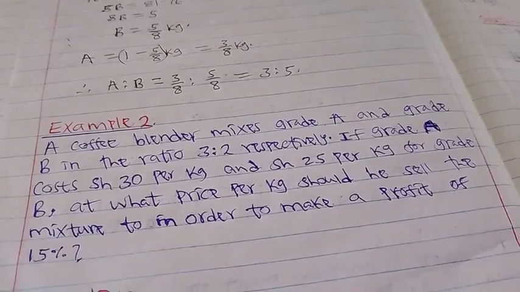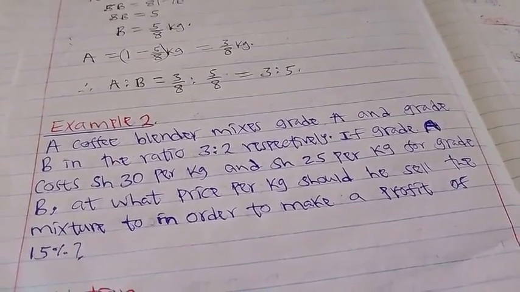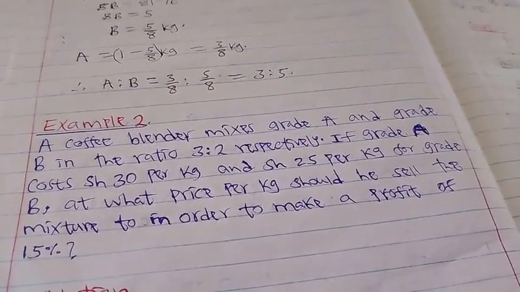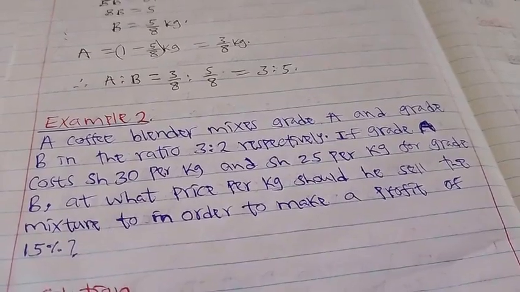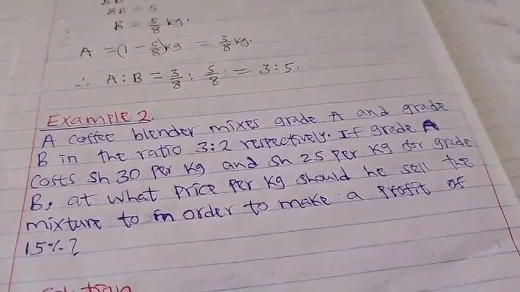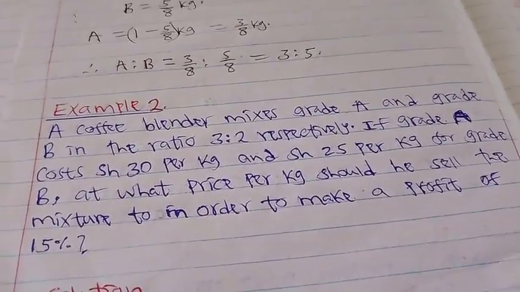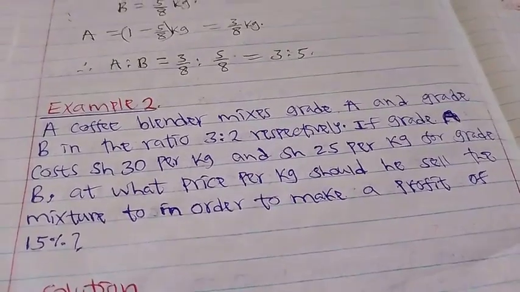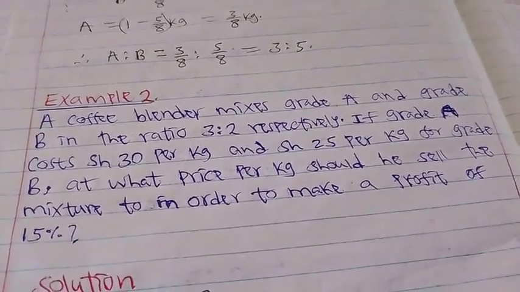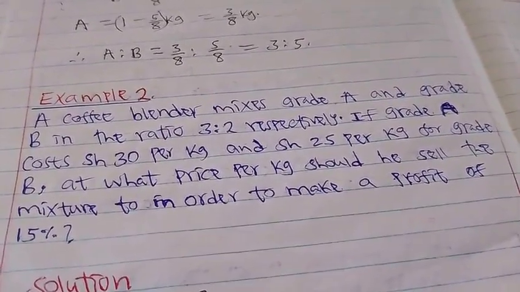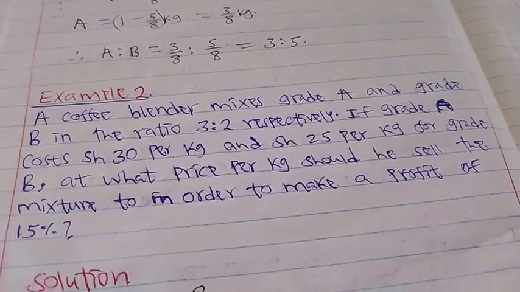If grade A costs 30 shillings per kg and 25 shillings per kg for grade B, at what price per kg should he sell the mixture in order to make a profit of 15%? Now, in this case, you have been asked to find the ratio, but you have not been given the price of the mixture. Instead, you have been asked to make a profit of 15%.